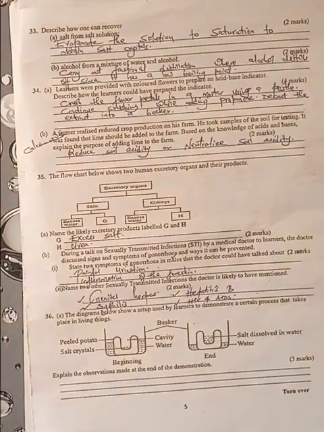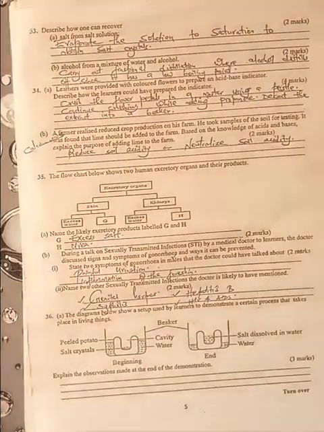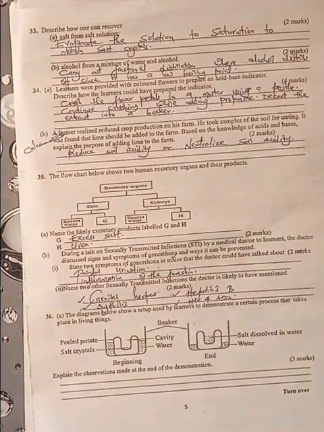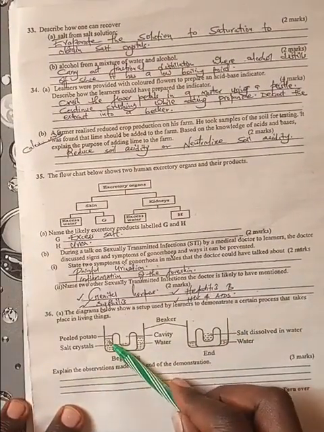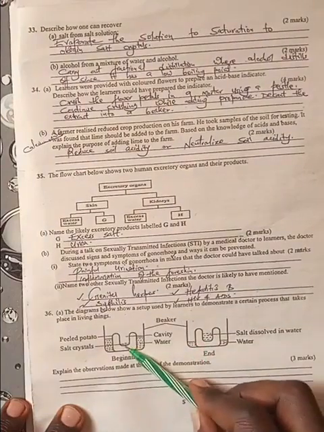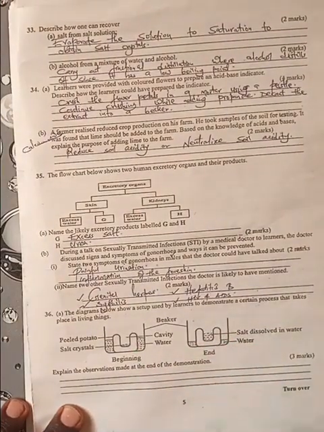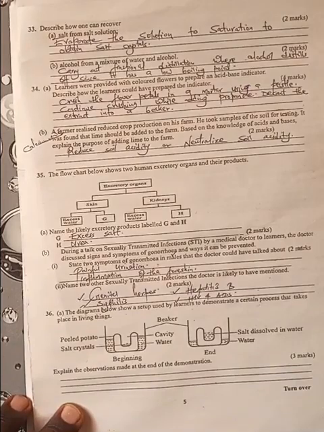Question 36, a question on the physiological activities in a cell. Question on osmosis. And we are asked to give the observations at the end of the experiment. You need to check at the start. The water level has decreased. The salt solution has increased. Observation is what you can perceive using your five senses.